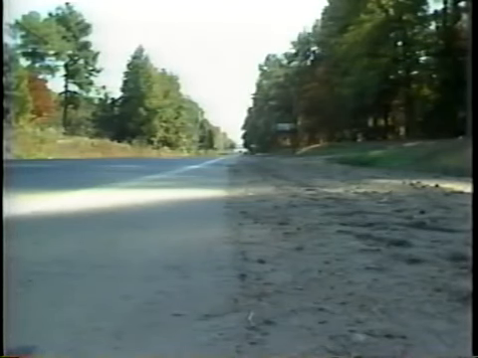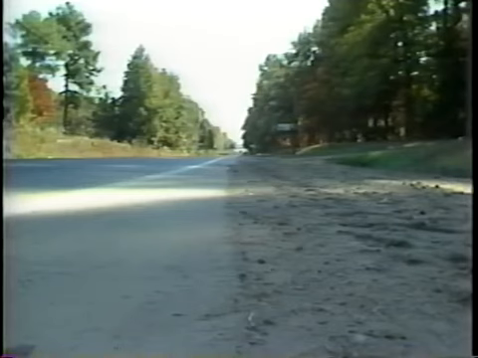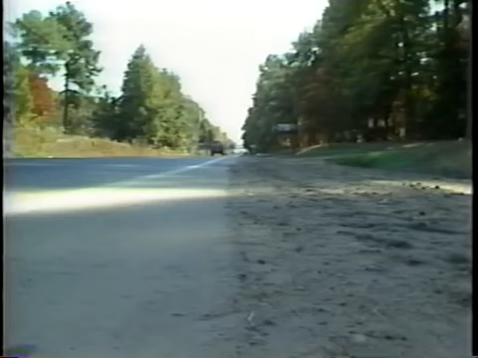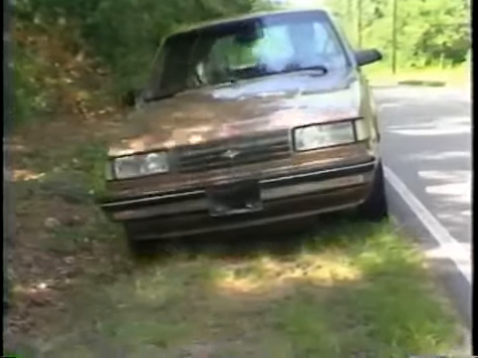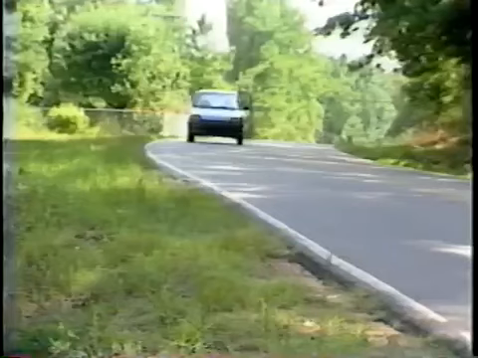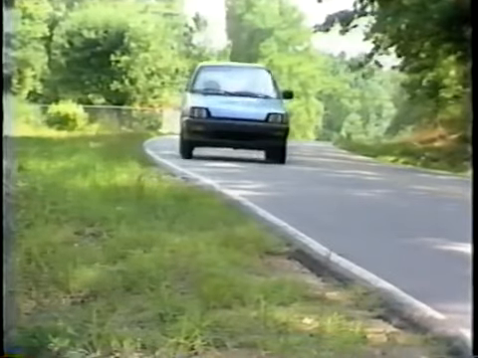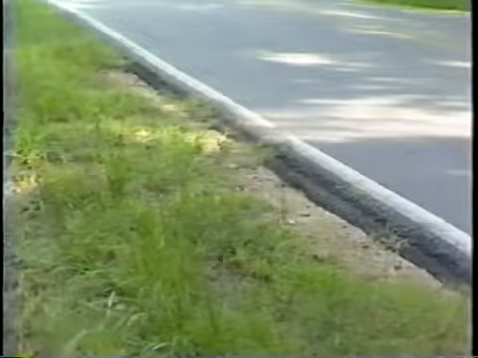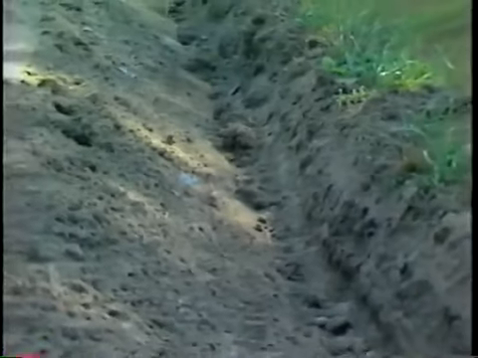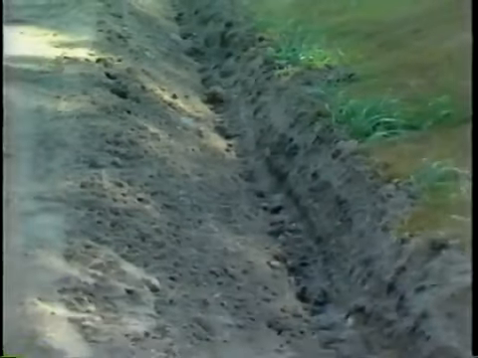What are the functions of a shoulder? The shoulder protects and gives lateral support to the pavement edge, base, and subgrade on each side of the road. The shoulder provides emergency stopping area for the traveling motorist. It also provides a recovery area for vehicles that may leave the road surface accidentally. And probably the most important function of the shoulder is to provide a surface to drain water from the pavement surface into the roadside ditches.